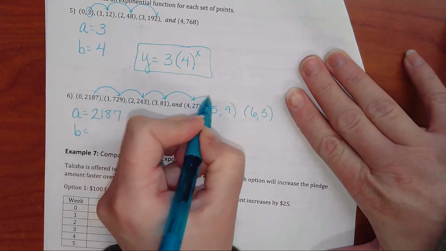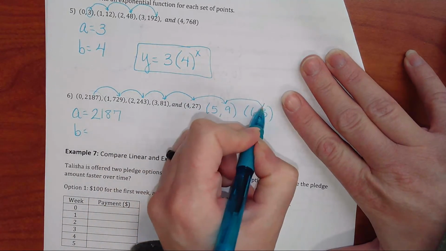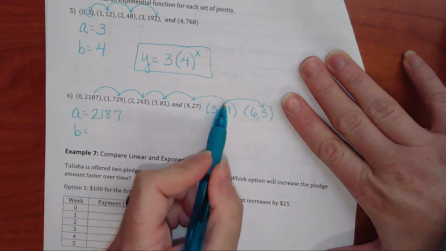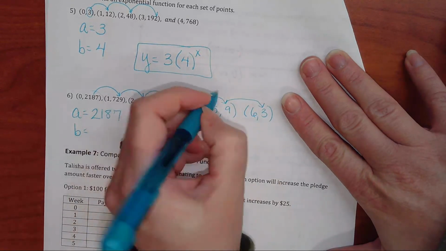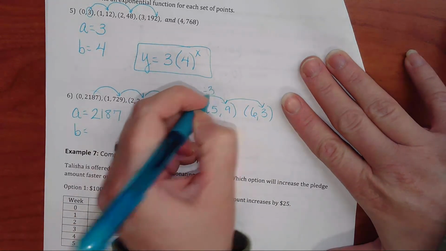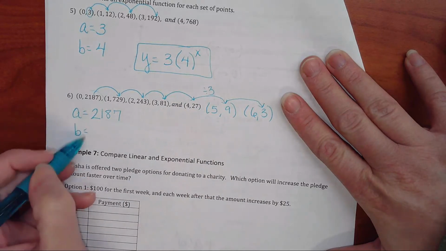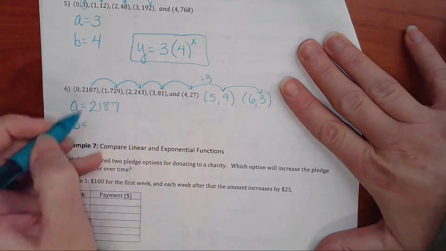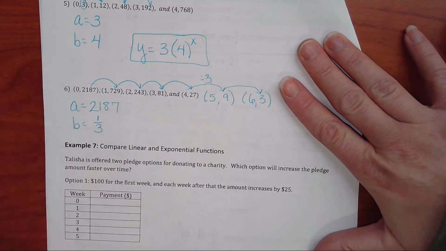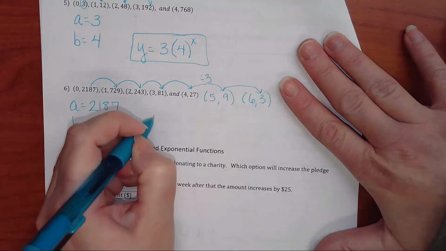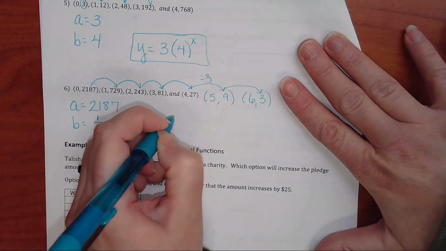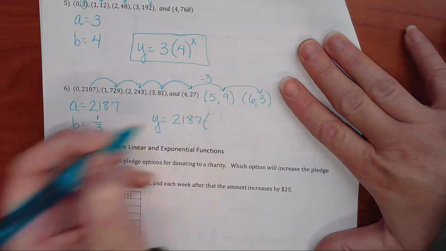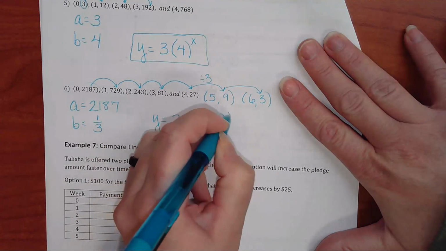So how do you get from 27 to 9? How do you get from 9 to 3? I feel like it's a little bit easier at this point to figure out what the pattern is. The pattern is that you are dividing by 3. But remember, when you write your B, if you're dividing, you put a 1 over it, and that's what your B is. So now our equation is y equals 2,187 times (1/3) to the x.